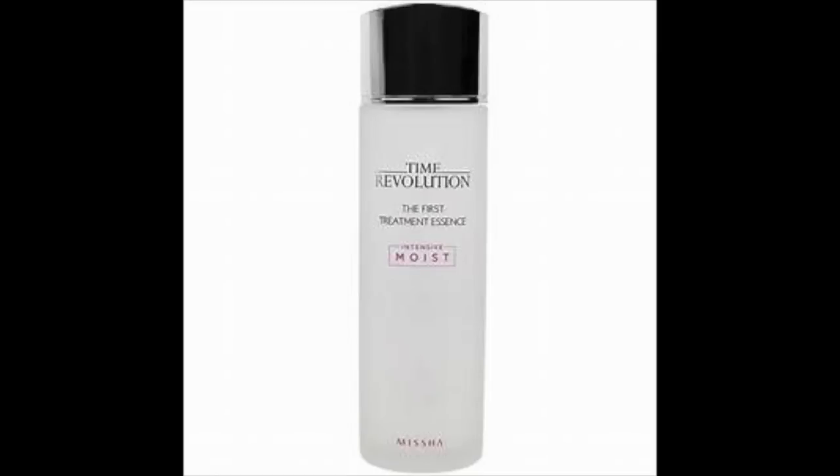Now, the other thing that is excellent is by Mishha. This is called Time Revolution, the First Treatment Essence Intense. This one is a lot like the SK-II treatment essence, only this one is a fraction of the price. It contains those fermented properties that are so well loved and so great for your skin, but this one has niacinamide in it and it is excellent, you guys.